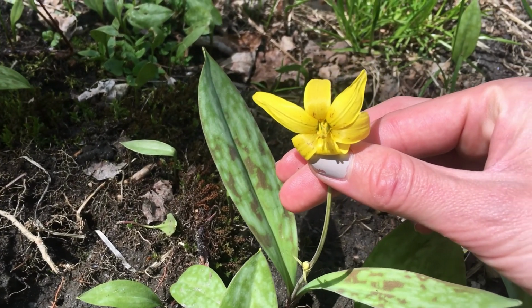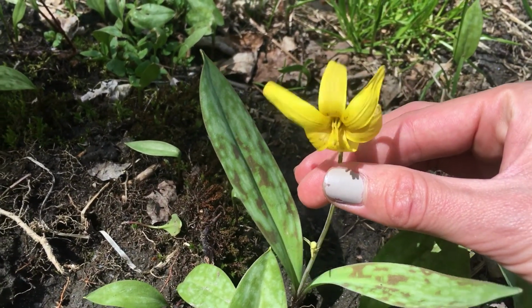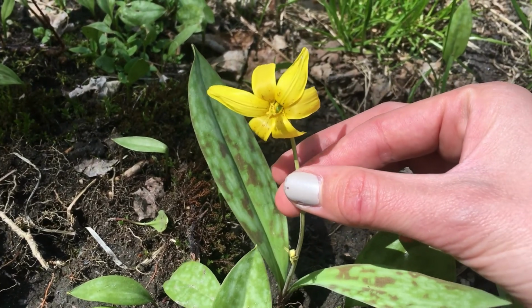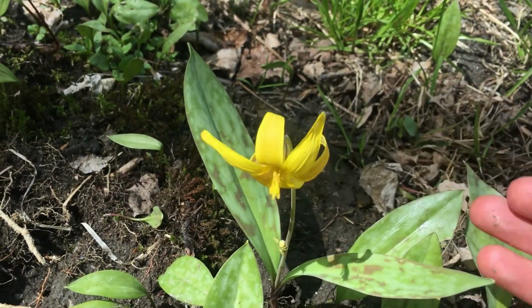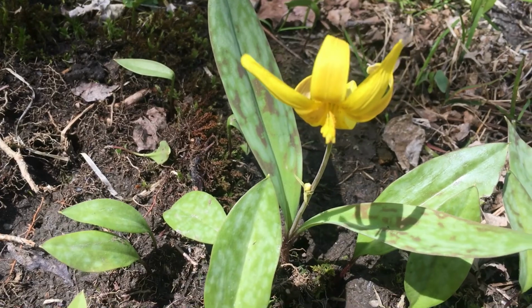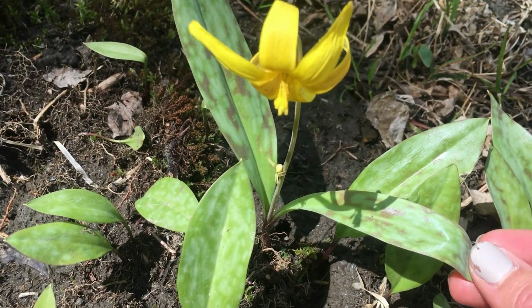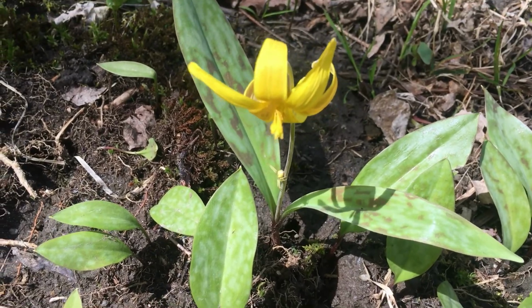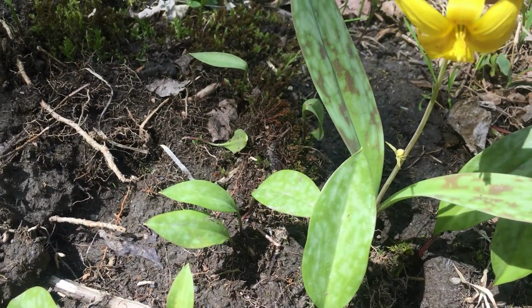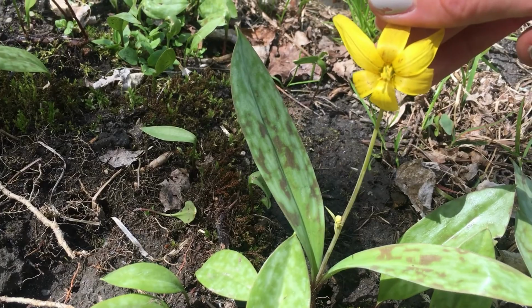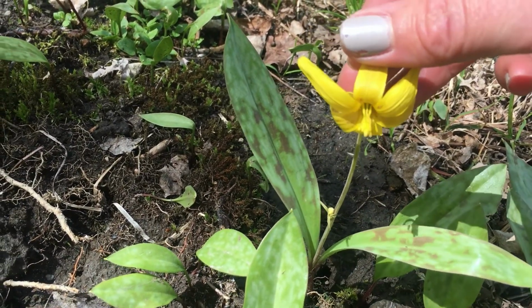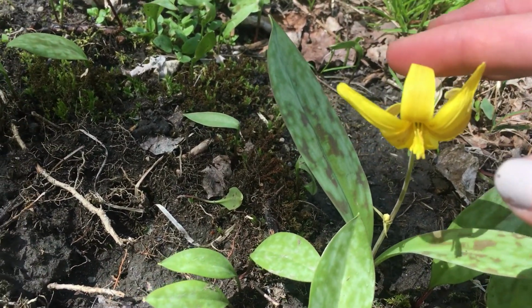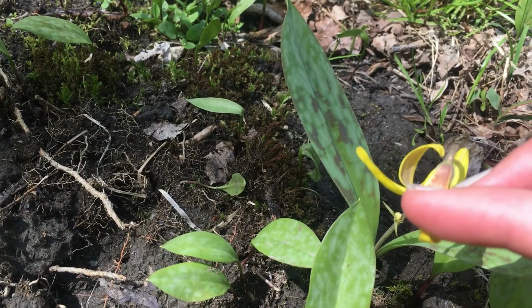So this is our trout lily. And someone told me when they were teaching me about flowers that they're called trout lilies, or a great way to remember them is because the leaves look like the scales on a fish, if you use your imagination. So trout lilies, it looks like they have 6 petals, but in fact they only have 3. The other 3 are what are called the sepals.